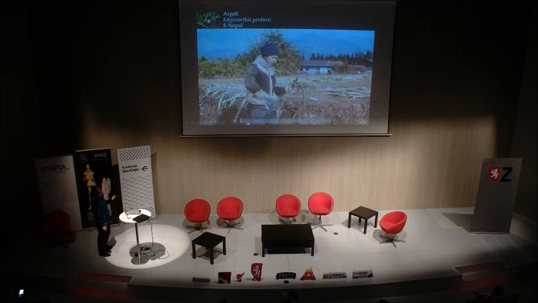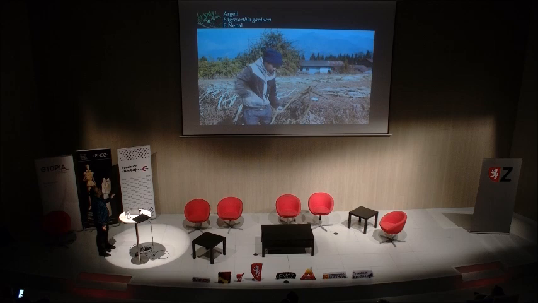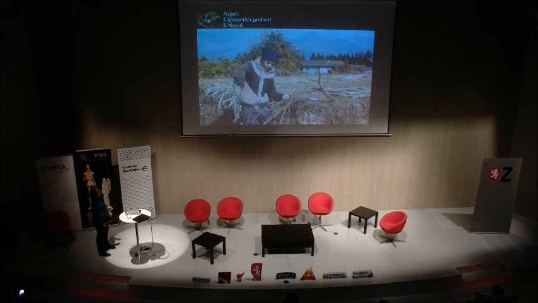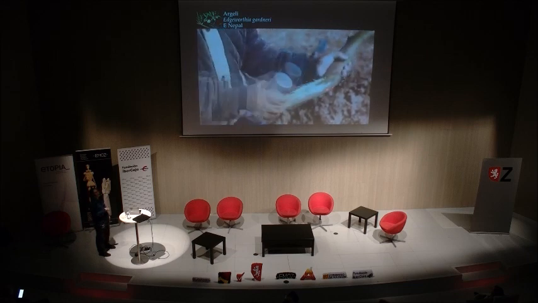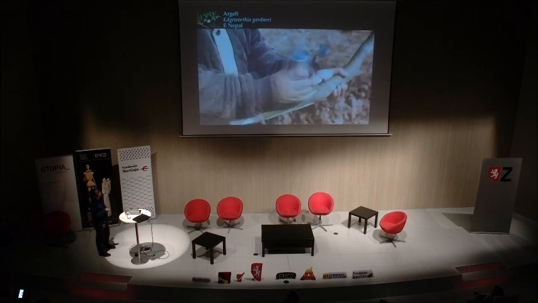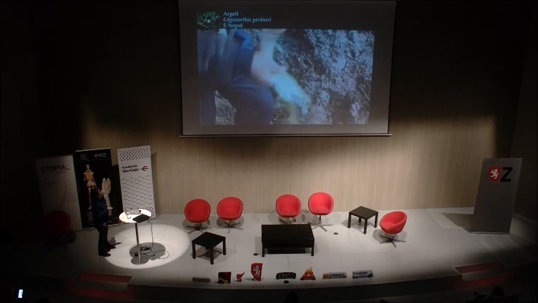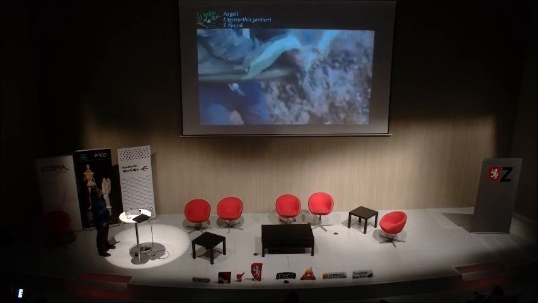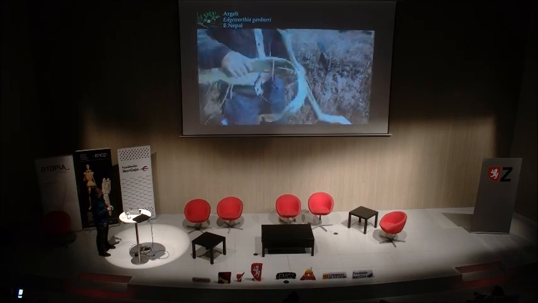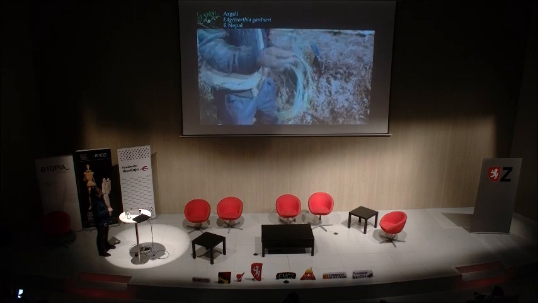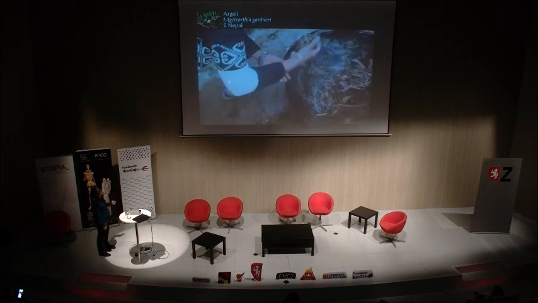Okay, so we have a big branch. We got rid of the leaves. And he's selecting only the stoutest branches for making paper. They use a metal cup to get rid of the outer bark. And then they peel the bast off like this. And they let it dry in the sun.